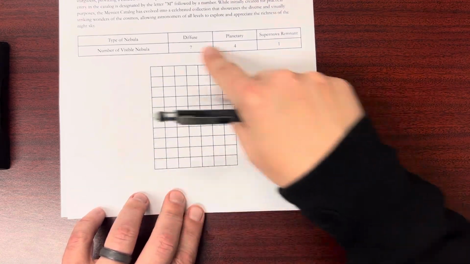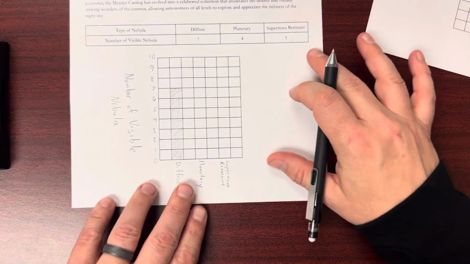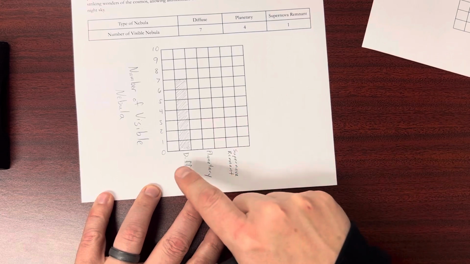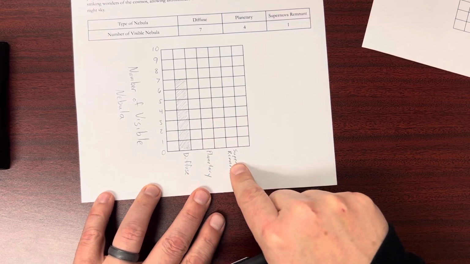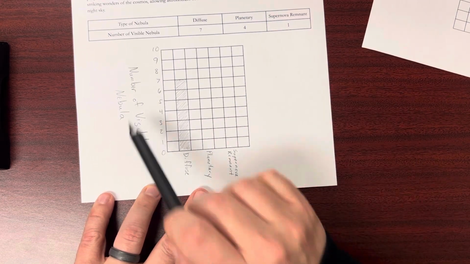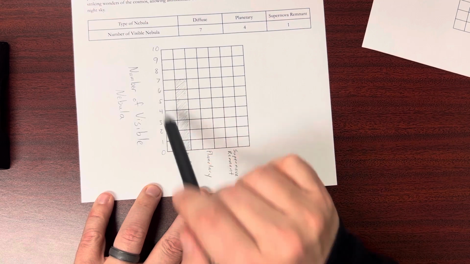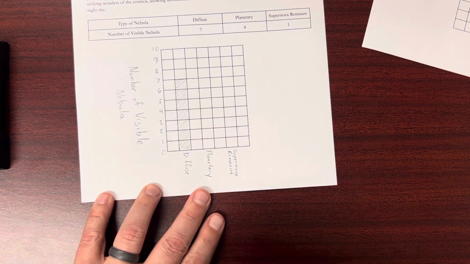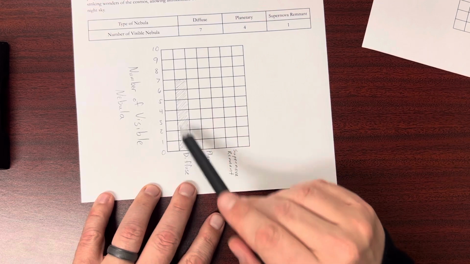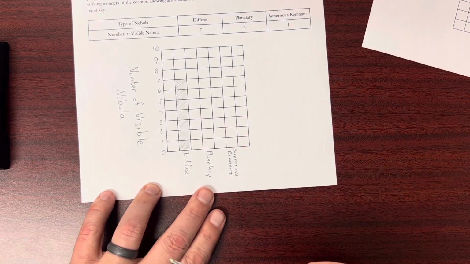Now we're going to graph this here, and I'm going to show you. You can always pause this. But on our x-axis on the bottom, we have each of our 3 different types of nebula. And this is going to be a bar graph. And then on the y-axis, I've got the number of visible nebula. And that's 0 at the bottom to 10 up at the top. And you're just going to make a bar graph for each one of these: diffuse, planetary, and supernova remnant.